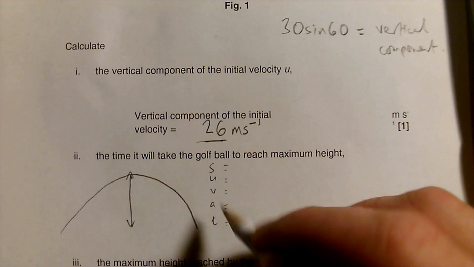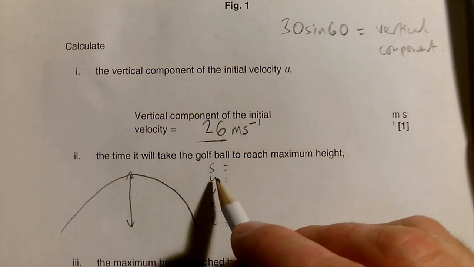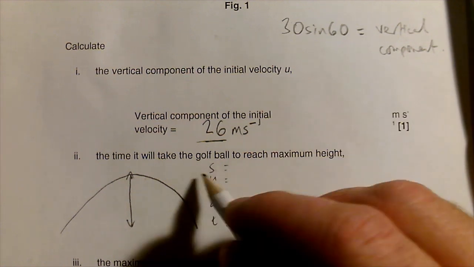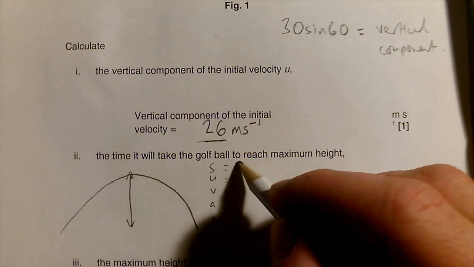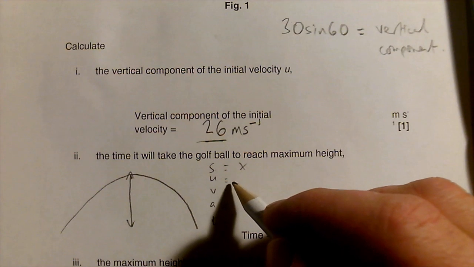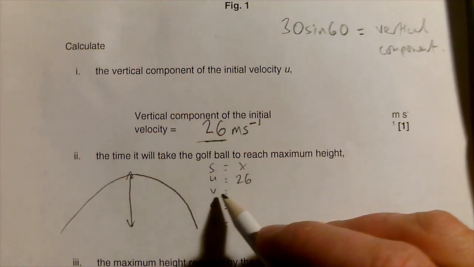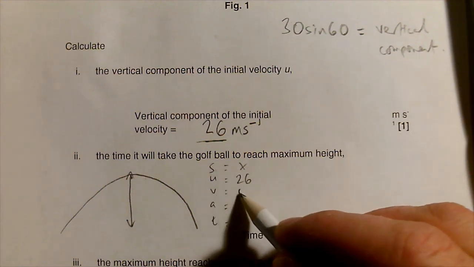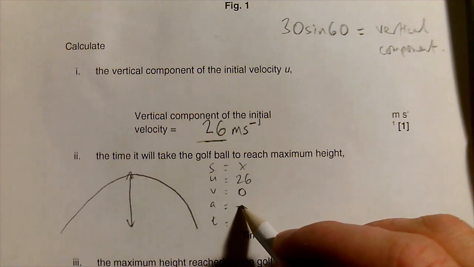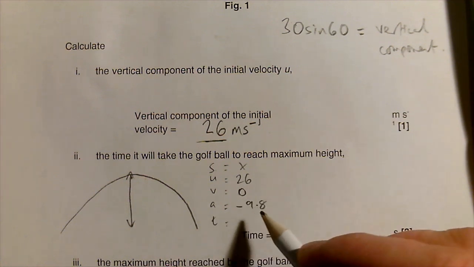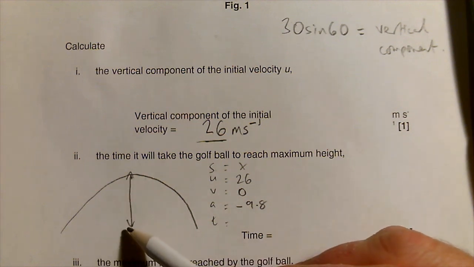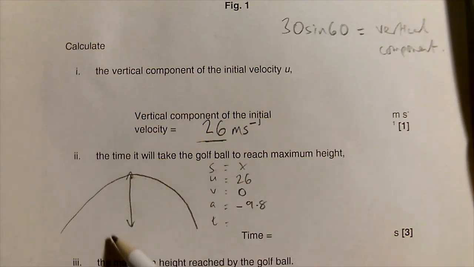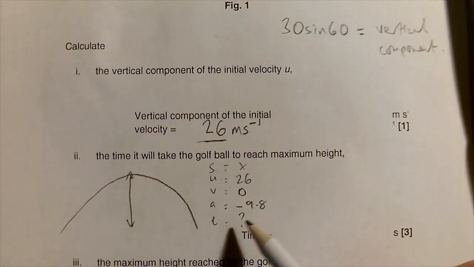With any SUVAT question, we write out this. S is the displacement. In this part, we don't know what the displacement is. We're not trying to work it out yet, so that's a don't know, don't care. U is the initial vertical velocity. That'll be 26. V is the final vertical velocity. That'll be 0. A is 9.8. So the golf ball will be accelerating downwards at 9.8 meters per second squared, and it's travelling upwards at 26 meters per second initially. Time, that's what we're trying to find out.